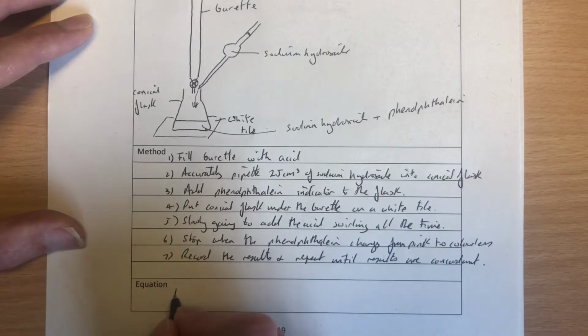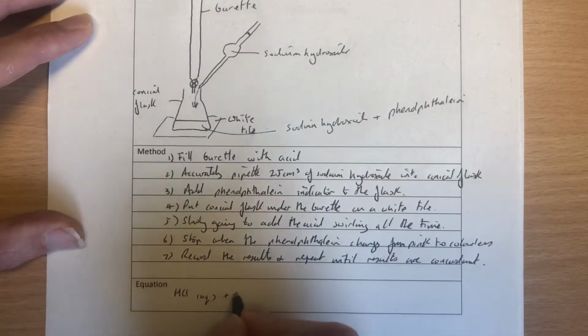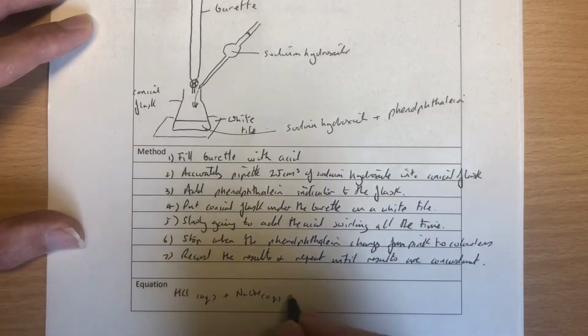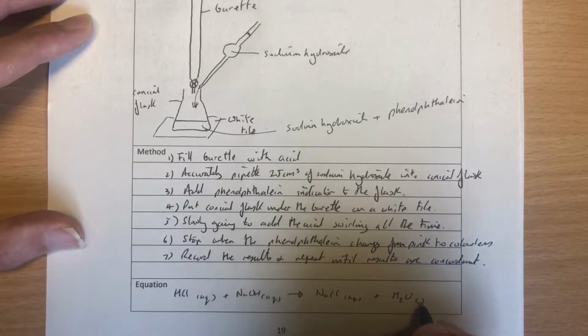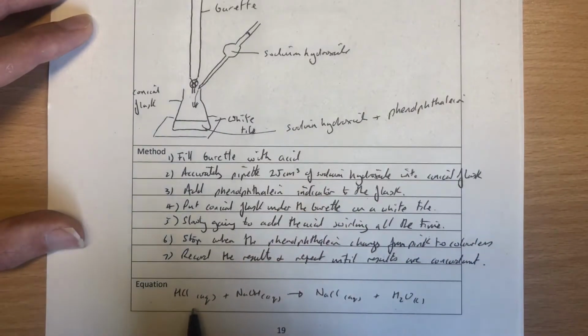This is the hydrochloric acid, HCl, that's aqueous, plus sodium hydroxide, NaOH, aqueous. That's the alkali, that's the acid. They react together to make a salt, NaCl, aqueous, and water, H2O. Liquid, water's a liquid. This equation is already balanced.